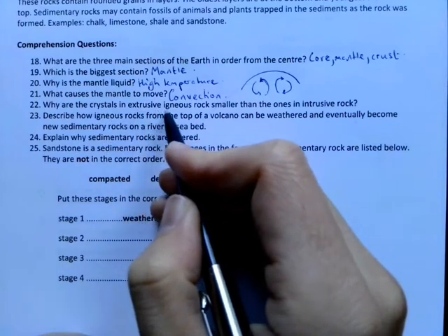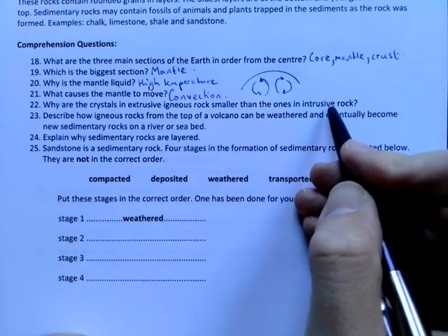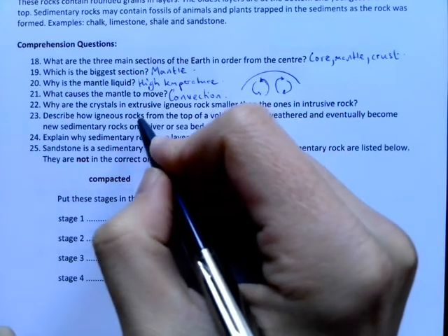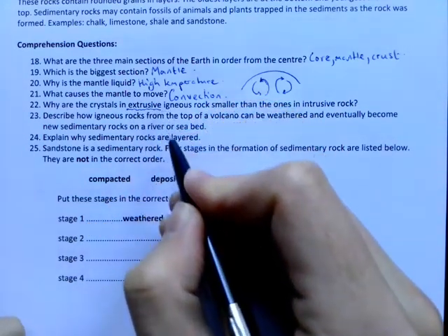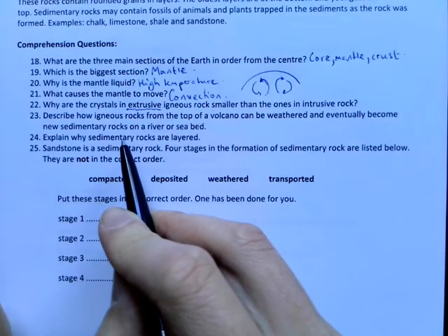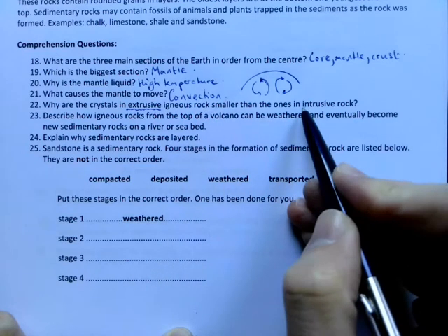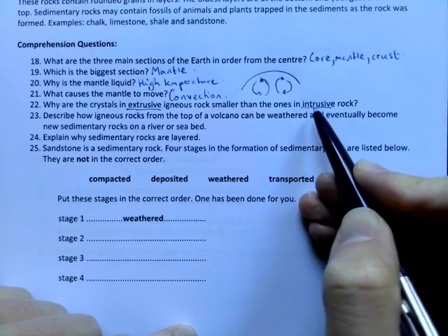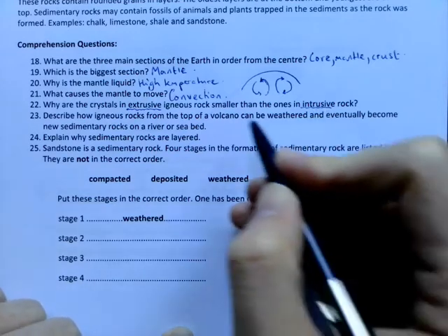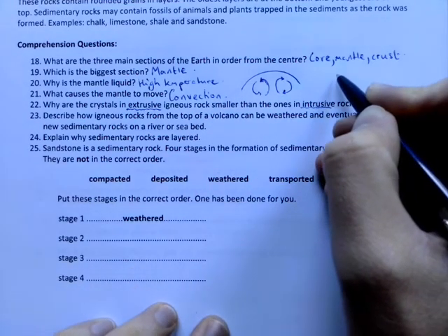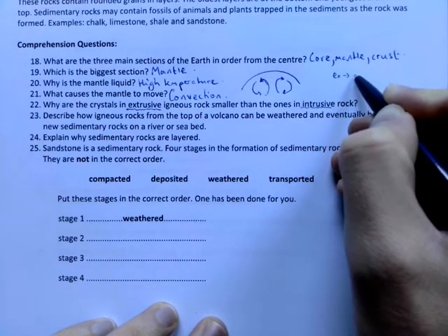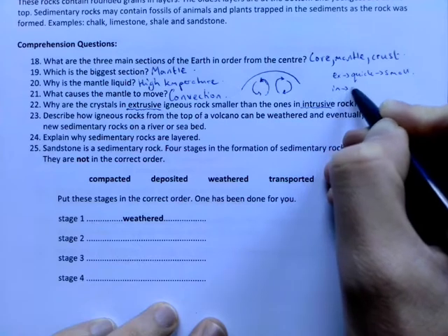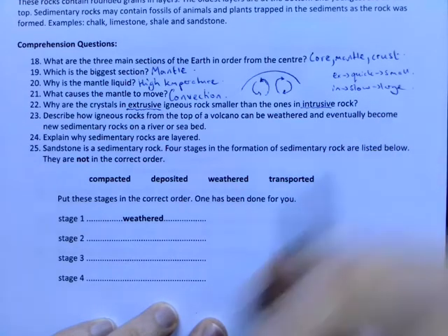Why are the crystals in extrusive igneous rock smaller than the ones in intrusive rock? All right, so that is because extrusive igneous rock is formed outside the Earth, where the temperature is low, so it forms really, really quickly. And intrusive are formed inside the Earth, where the temperature is higher, so the crystals will be larger. All right, so you need this idea that extrusive is quickly formed, so they are small crystals, and intrusive are slowly formed, so they have large crystals.